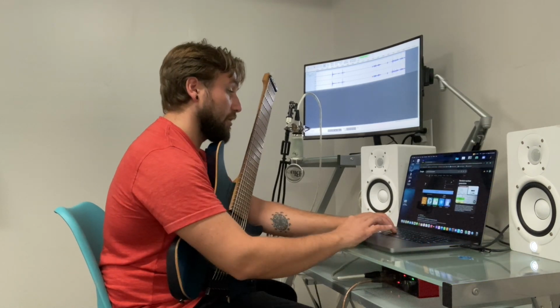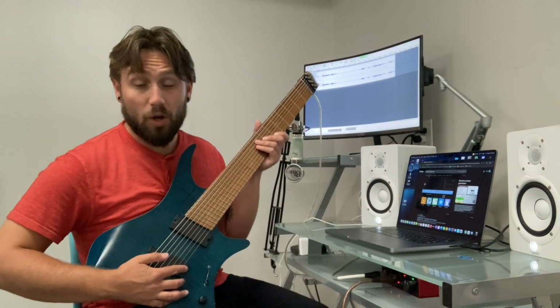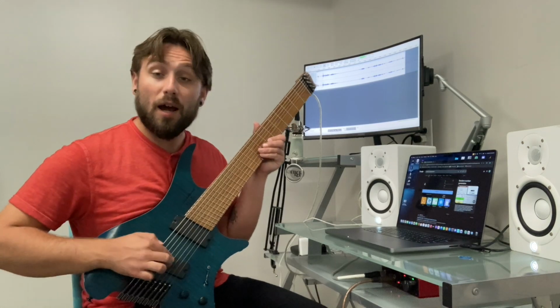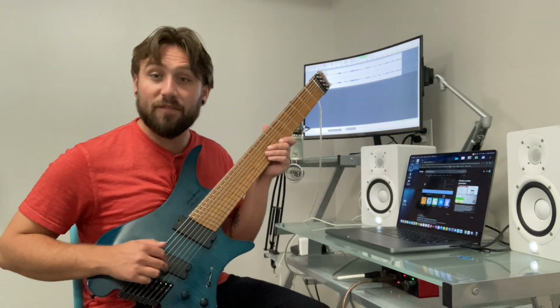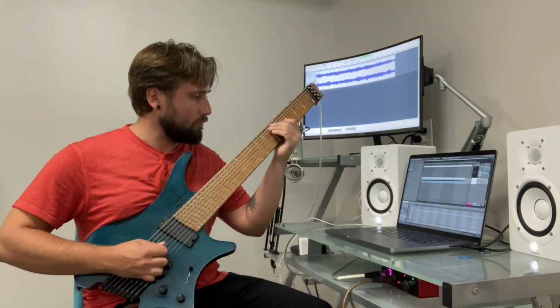Random number generator. So string 4 was chosen. 1, 2, 3, 4. I get to use 2 adjacent strings, so 3 total. I get to use the 3rd string, 4th string, and 5th string for this improvisation.